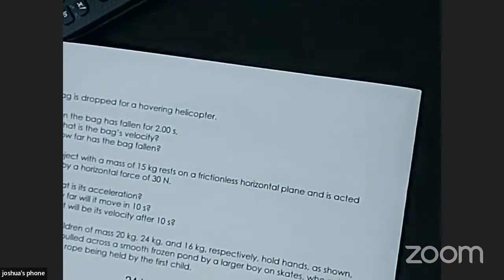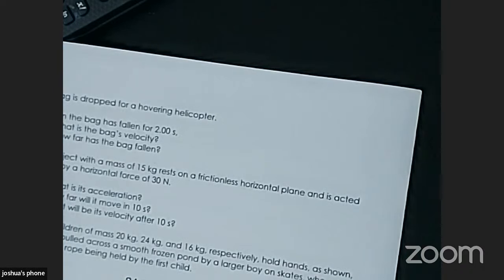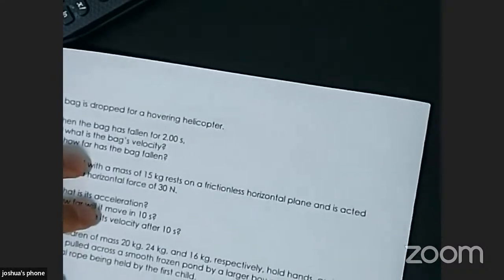Okay, so let me check. Now, this doesn't make a lot of sense. Let me think for a while. Wait, what's going on here? Oh goodness me! All right, okay. So I read wrongly. Turns out your part A is wrong. Wow.